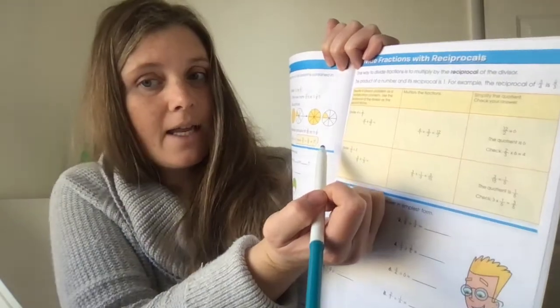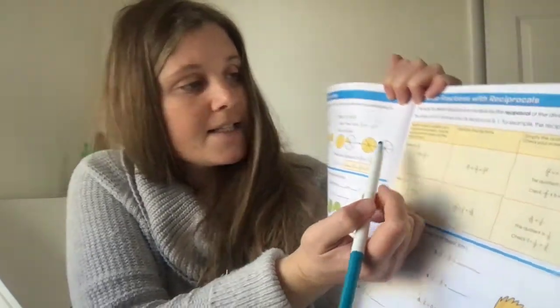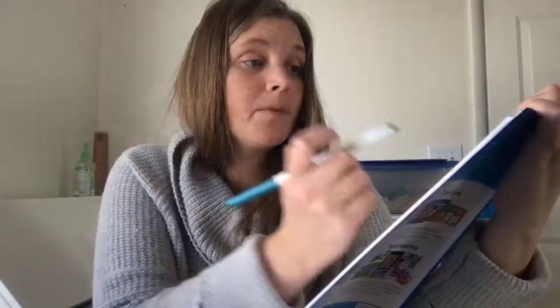Okay, now look on the top. I want you to read it with me. Right here, these yellow boxes. I know it's blurry. But it says, rewrite a division problem as a multiplication problem. That's what we did, right? Use a reciprocal of the divisor.